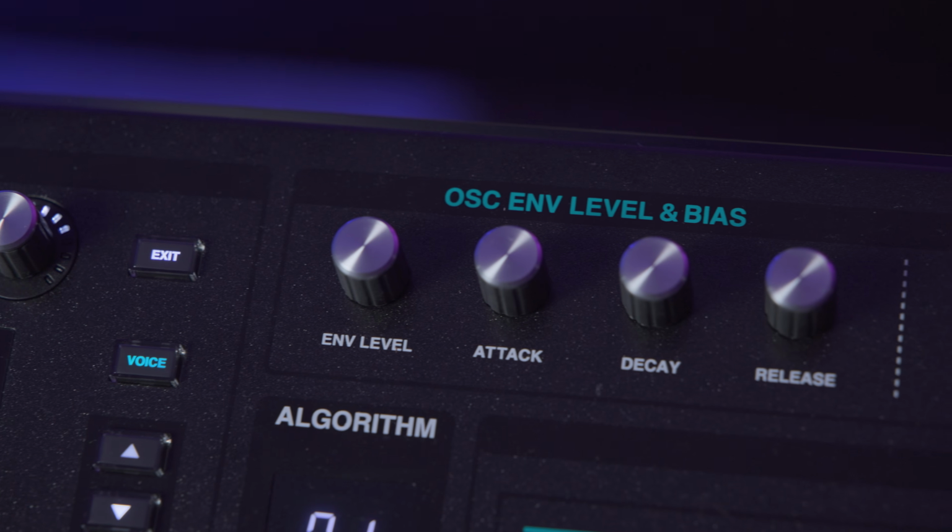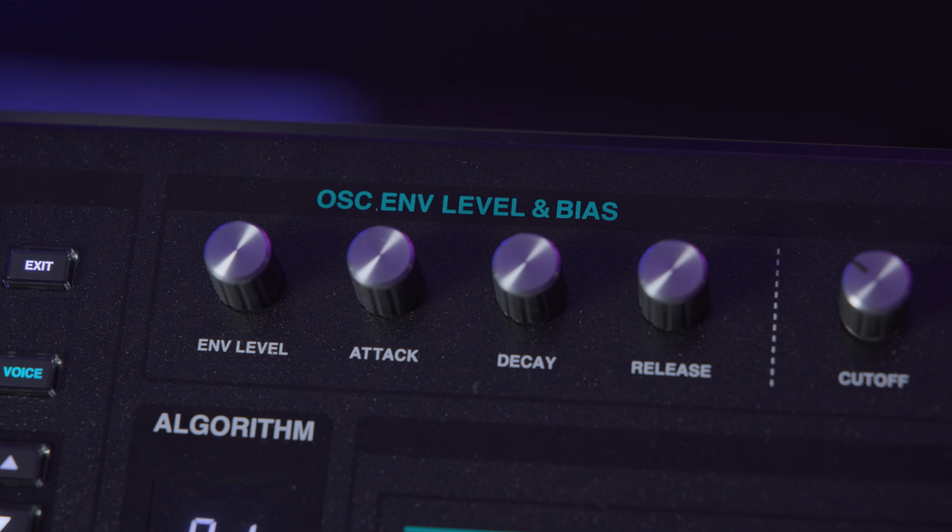And with the Leviathan synth, it's possible to offset all the envelopes at once using the envelope bias function, and you can even modulate the bias function with, you guessed it, an envelope generator.